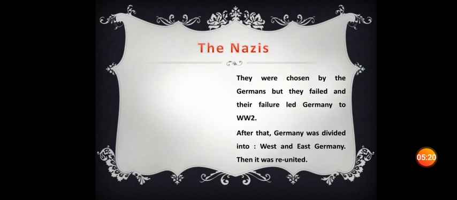Actually, those Nazis were chosen by Germans, but unfortunately, they failed to apply the policies that they had, or to apply their ideas in Germany. And their failure led Germany to be involved in the Second World War. After that, Germany was divided. After the Second War, Germany was defeated, or lost, and then it was divided into West and East Germany. Then it was reunited again.